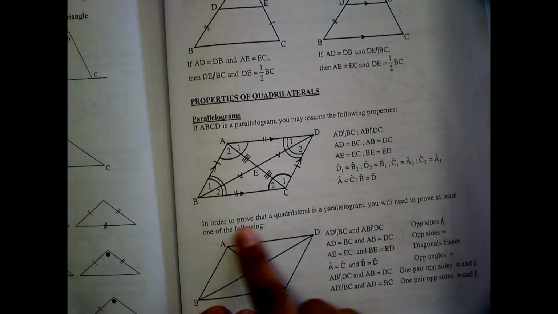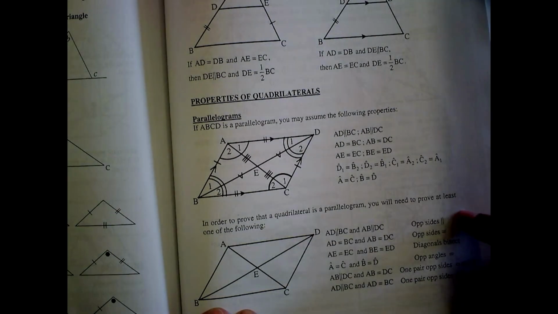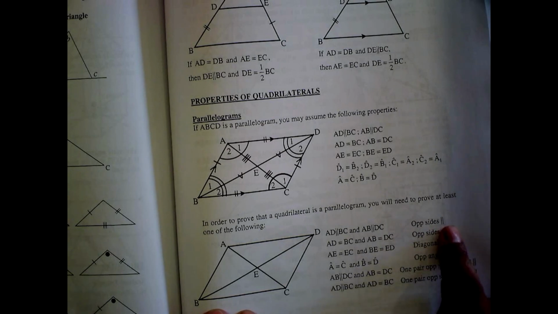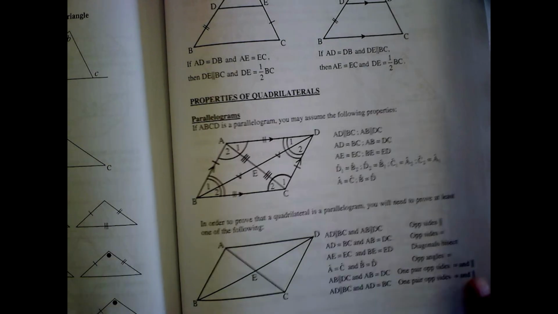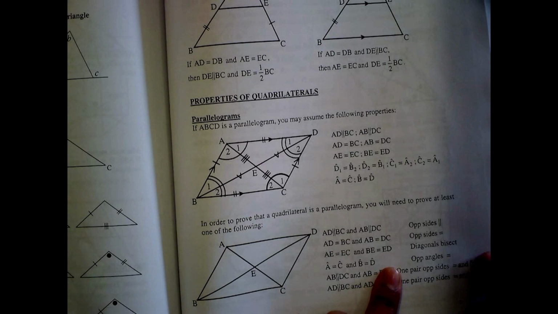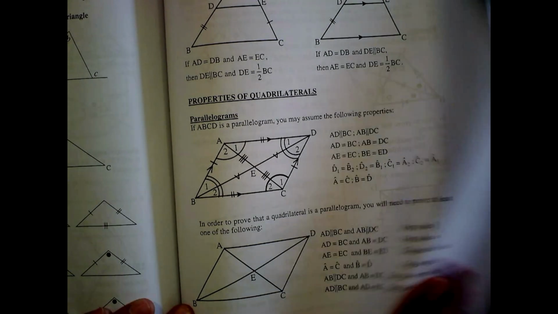Say, in order to prove that a quadrilateral is a parallelogram, you need to prove one of these conditions. One of the conditions is opposite sides are parallel, or opposite sides are equal, or diagonals bisect, or opposite angles are equal. Or you need to prove that one pair is equal and parallel to each other. That's the one where you have to prove that one side, both of them are equal and both of them are parallel. If both of them are equal and both of them are parallel, then automatically these two would be working out the same.